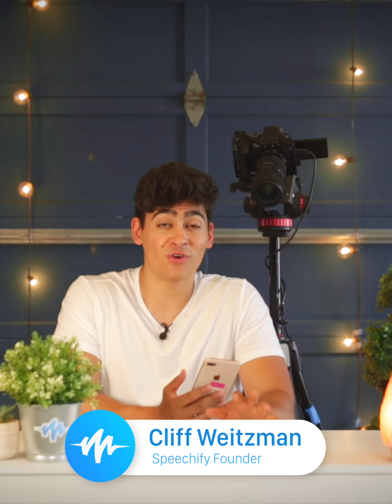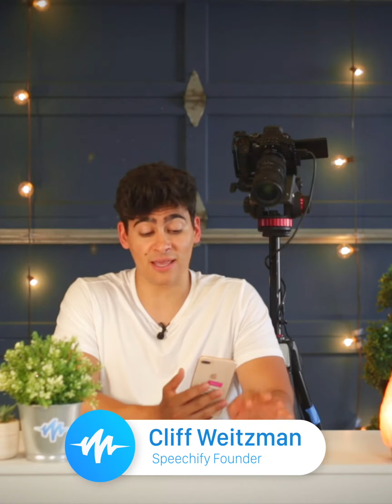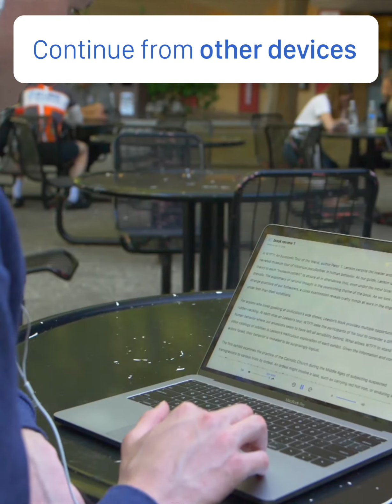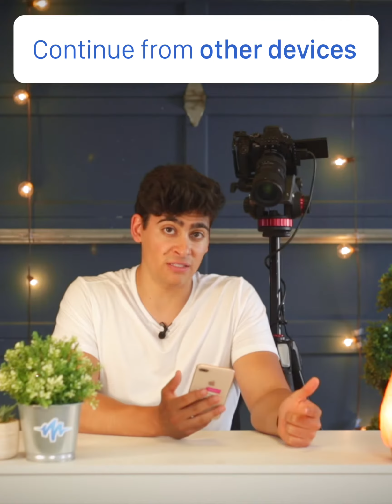Technically, you can use Speechify even without making an account, but by making an account, you make sure that even if you lose your phone, you still have access to your files. More importantly, if I make a file on my phone, I can still access it and continue reading from the same spot on my computer or my iPad or my Android device, which is really important.